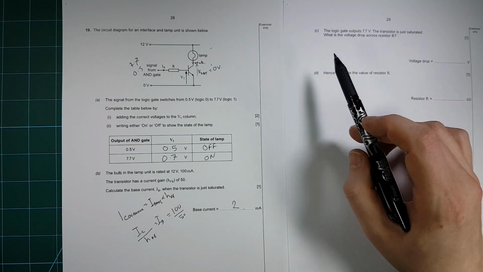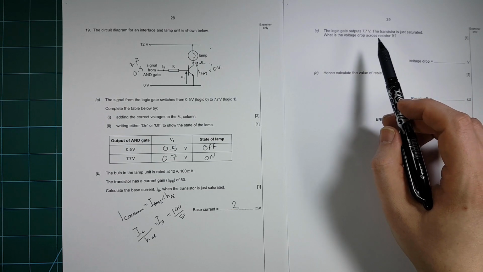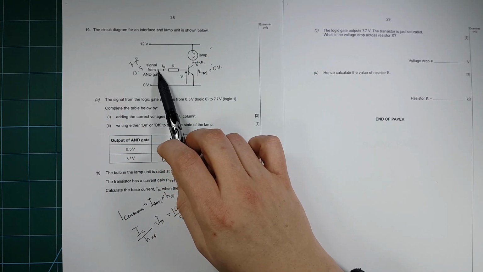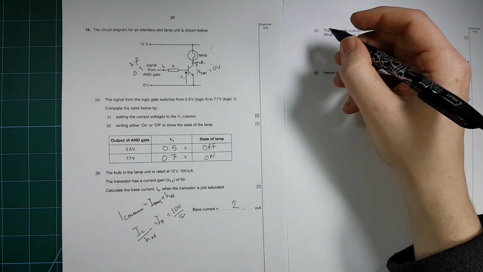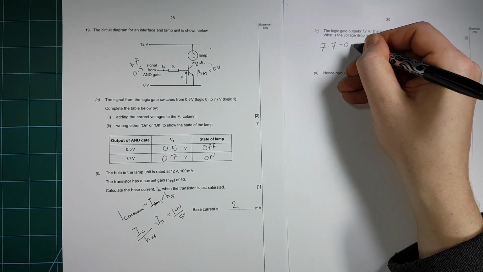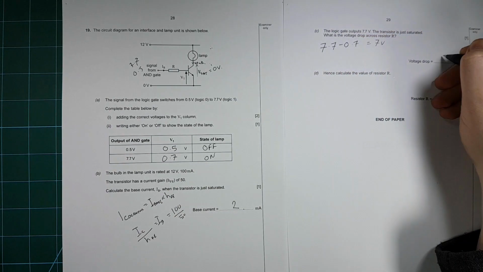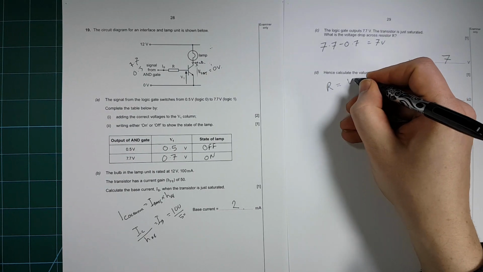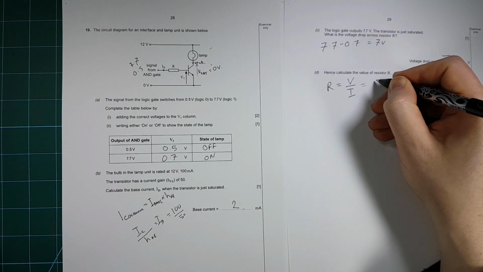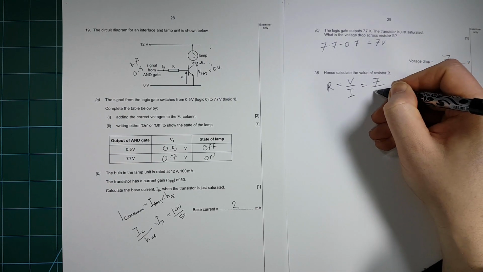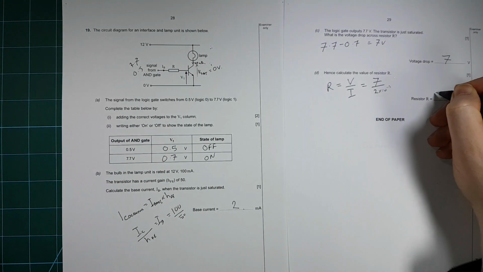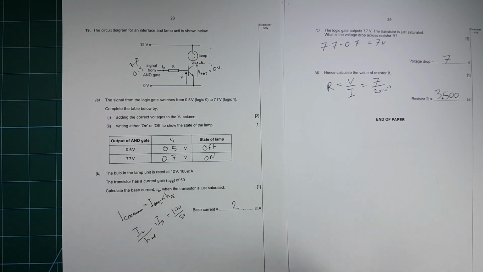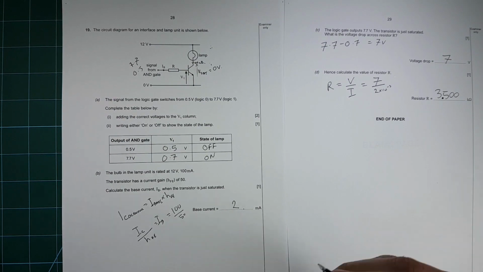What is the voltage drop across the resistor R? Well, the voltage drop across this resistor, it's got 7.7 on this side, 0.7 on that side, so that's 7.7 take away 0.7 equals 7 volts. Hence calculate the value of R. So R is equal to V over I, which is equal to 7 divided by 2 times 10 to the minus 3. It's 3,500. Oh, it wants it in kilo ohms, so we need a decimal point there.